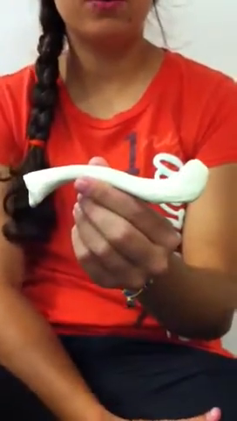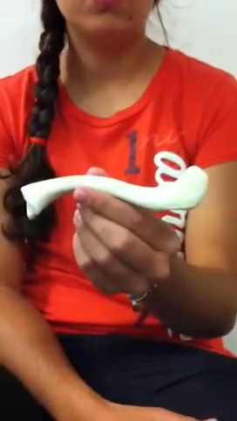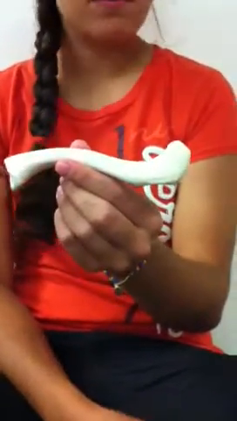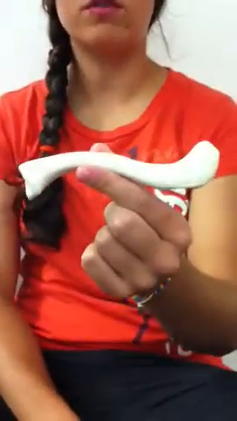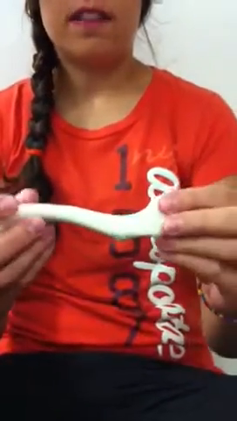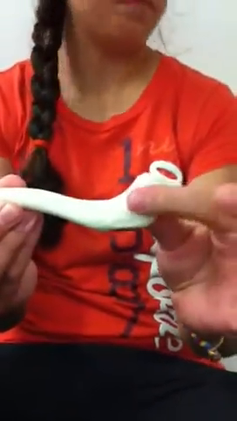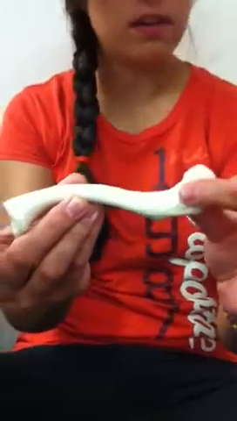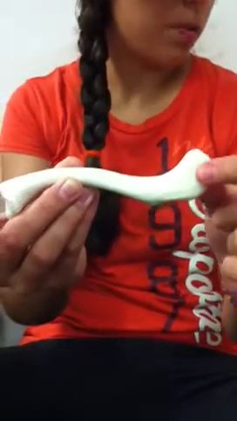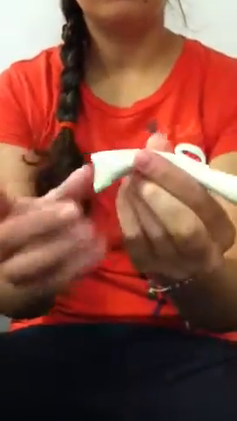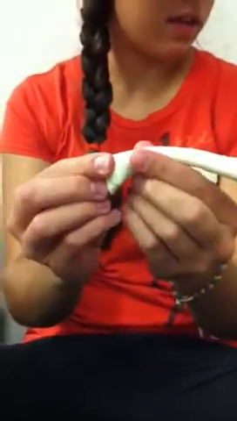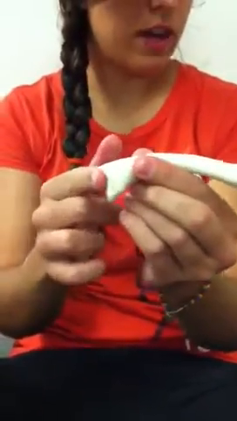Okay, so we're going to be going over the clavicle, which is your collarbone, your ribs, and then your sternum. So first, your clavicle. This flat end, as you can tell it's flat, is your lateral end, also called your acromial end, and that's the flat part. And then this end is your sternal end. So your medial or sternal end.